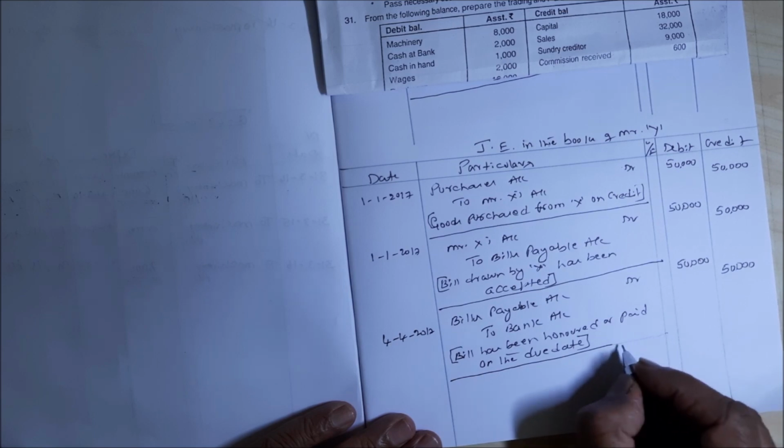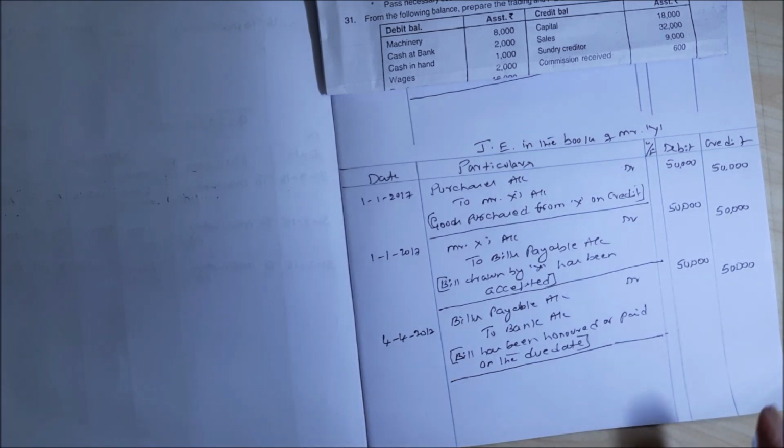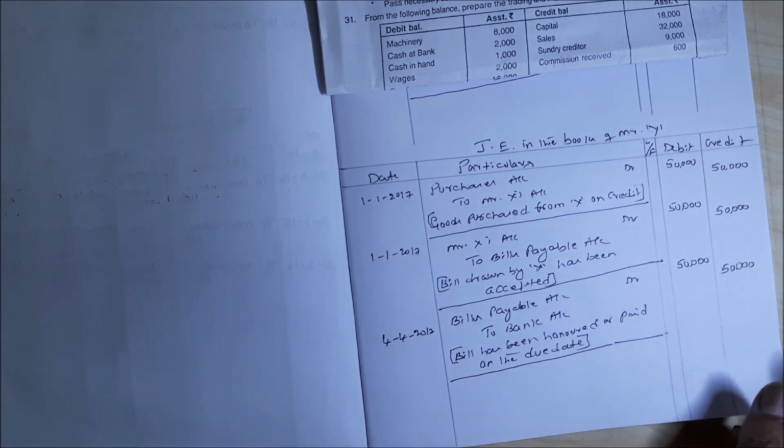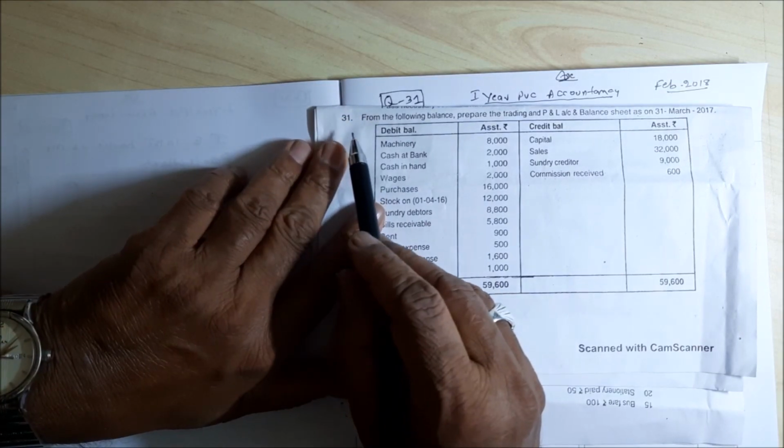It is very simple. If you write 6 journal entries, you will get 12 marks. Each journal entry has 2 marks. So 6 into 2 is 12 marks. Very simple. You can easily earn 12 marks. Now the next problem is the 31st problem.